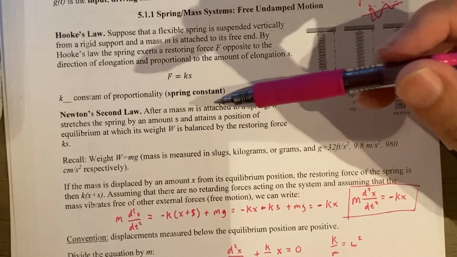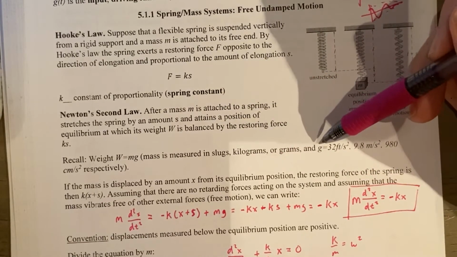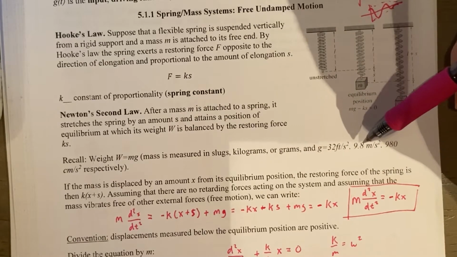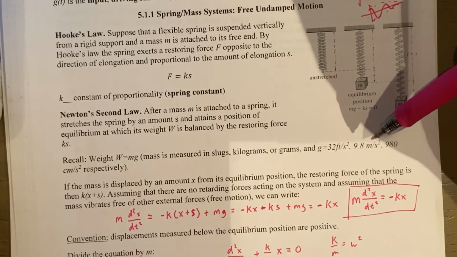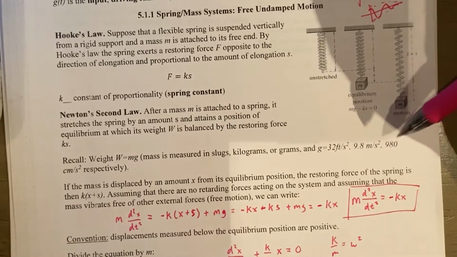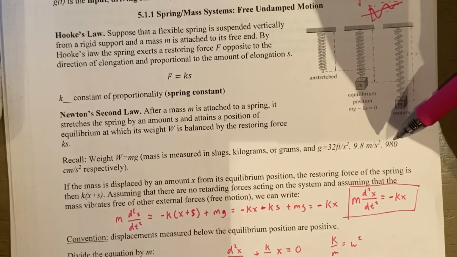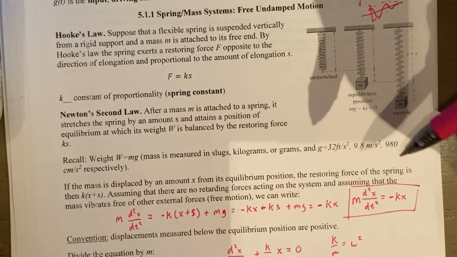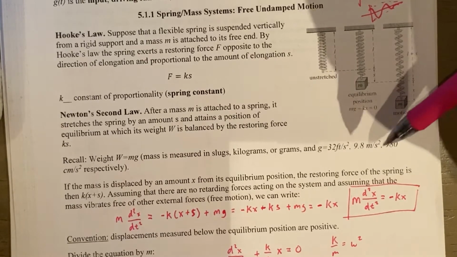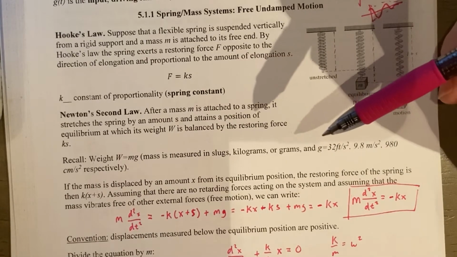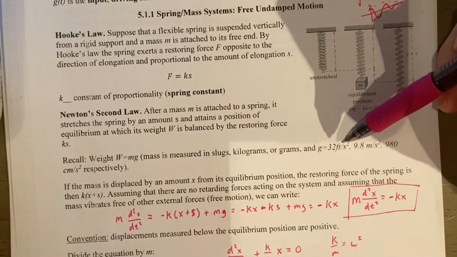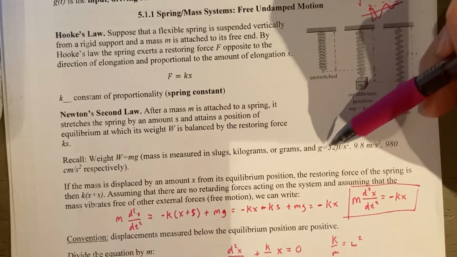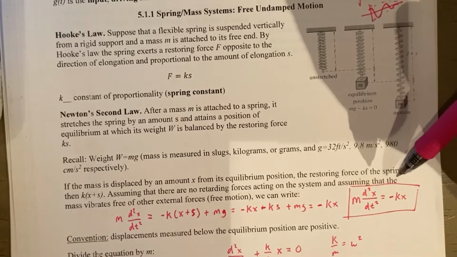Now again, if we're still using pounds but we're given our distance in meters, then we can use the 9.8 for our pull of gravity. And if we're using centimeters, our pull of gravity would be 980 centimeters per second squared. We're mainly going to be dealing in pounds, and so we're going to be using this first pull of gravity, g, 32 feet per second squared.